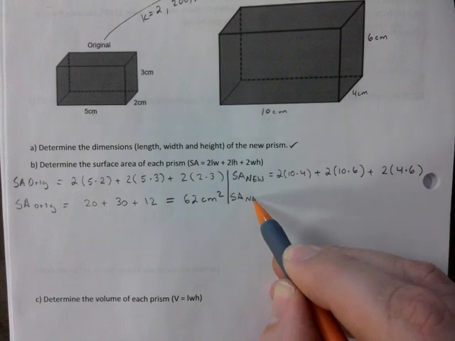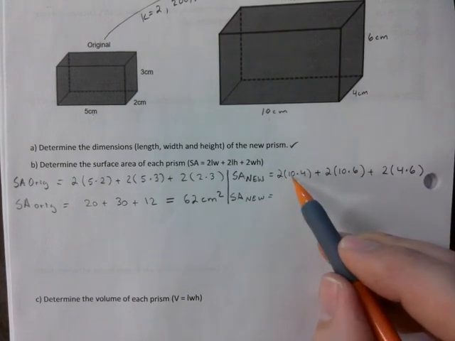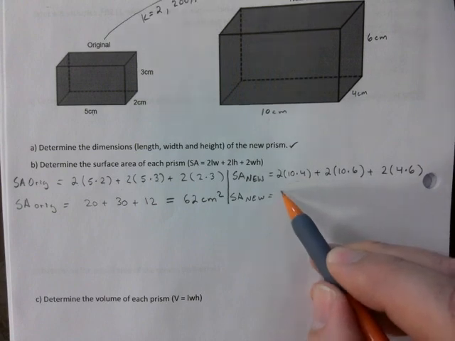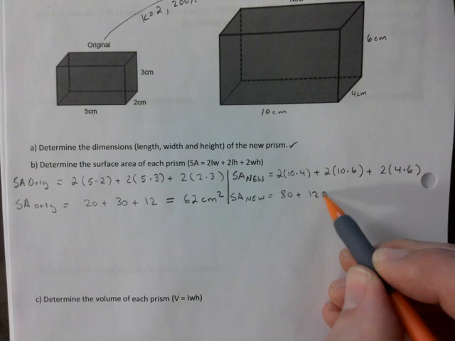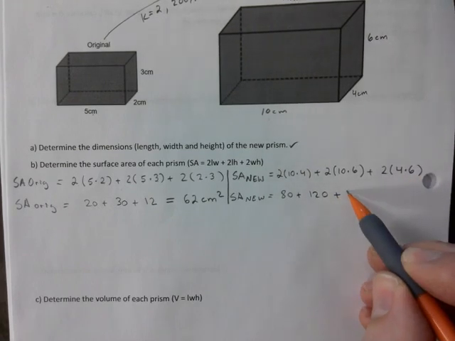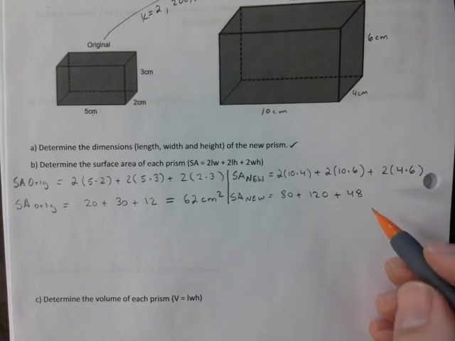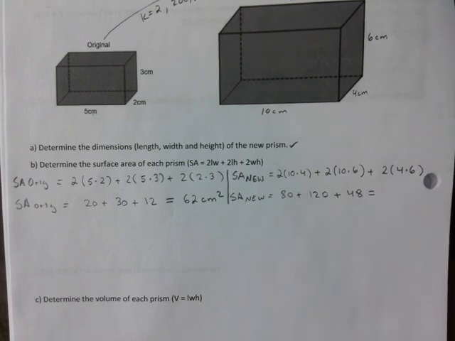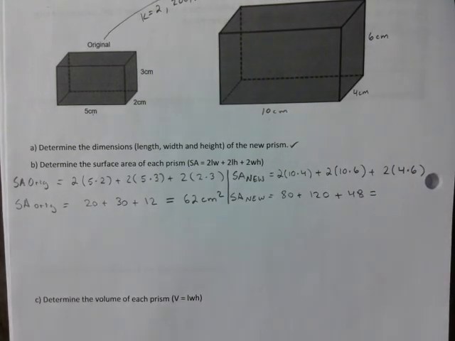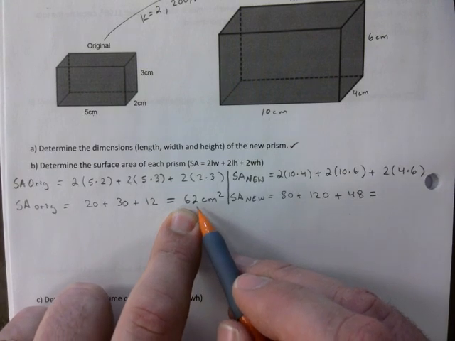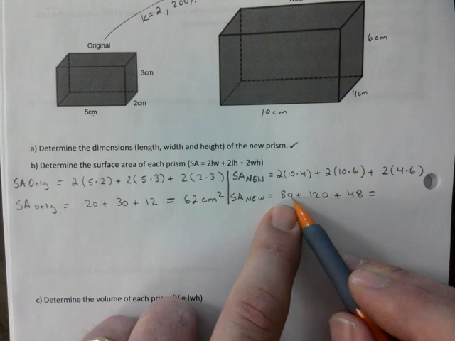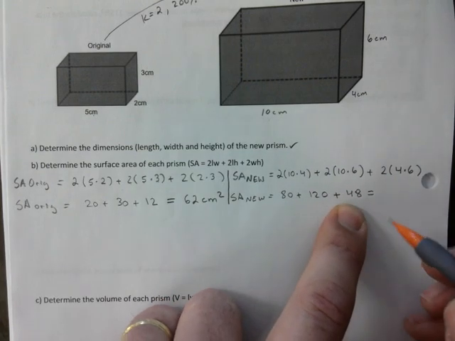Surface area of the new. That'd be 2 times 10 is 20, times 4 is 80. 20 times 6 is 120. 8 times 6 is 48. You already know that it's not going to be double the original, right? It's not going to be 2 times 62, which is 124. This is going to be 80 and 120 is 200 and 48 is 248.